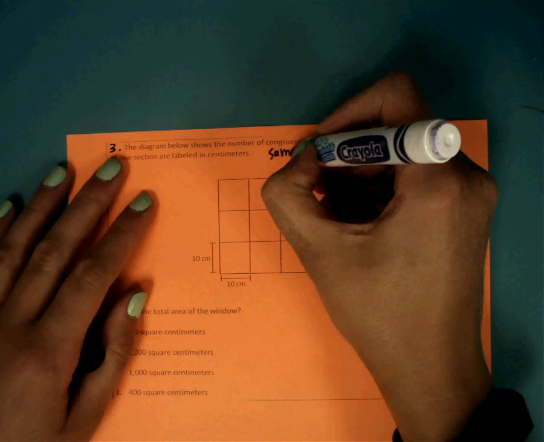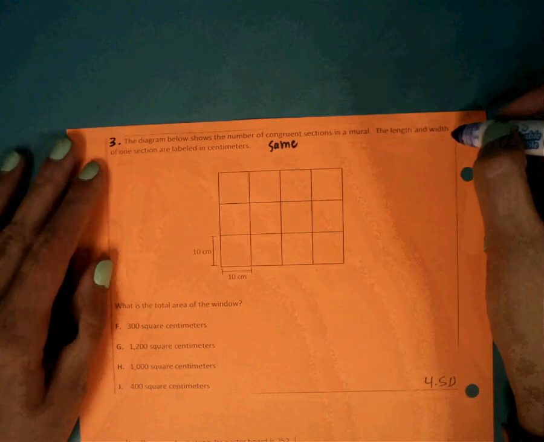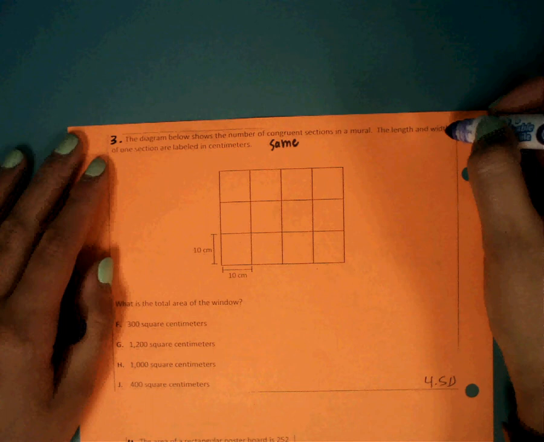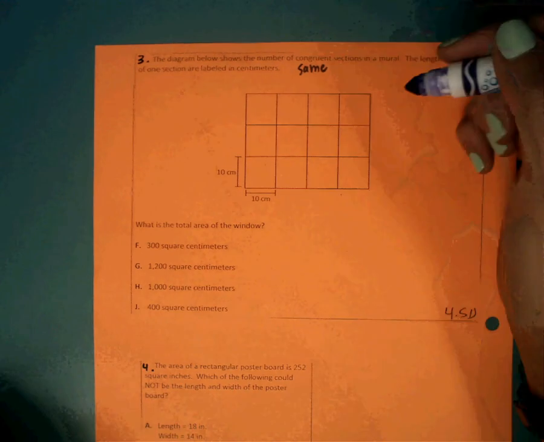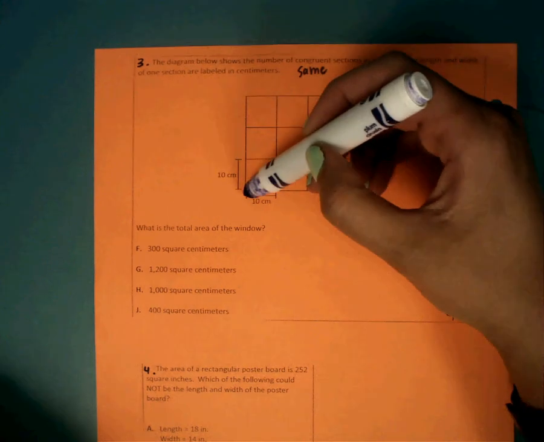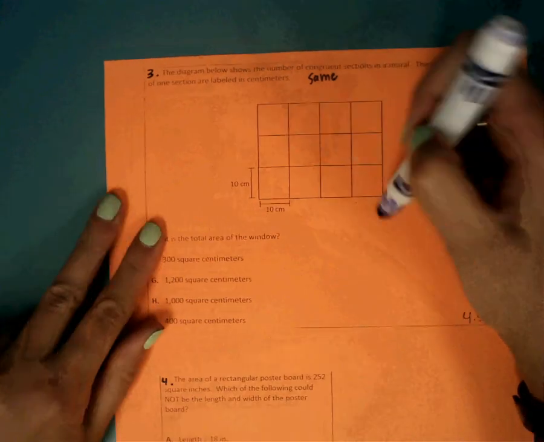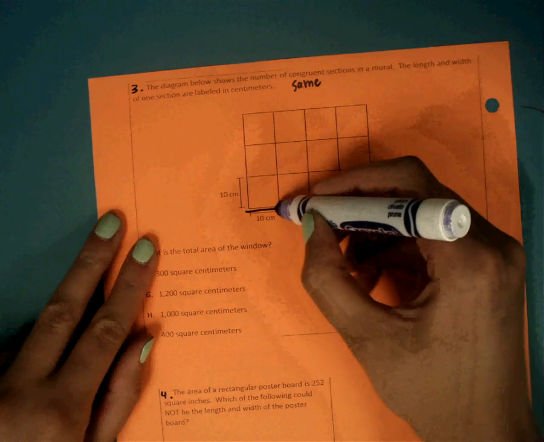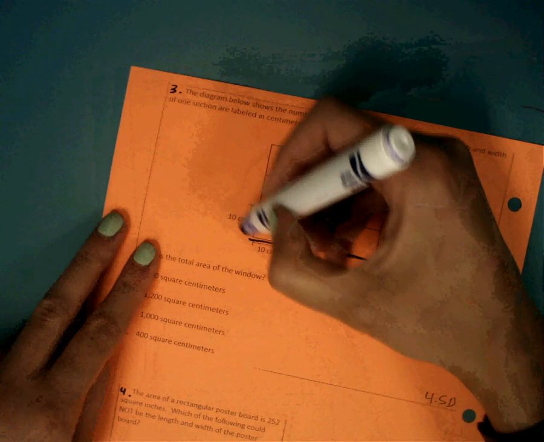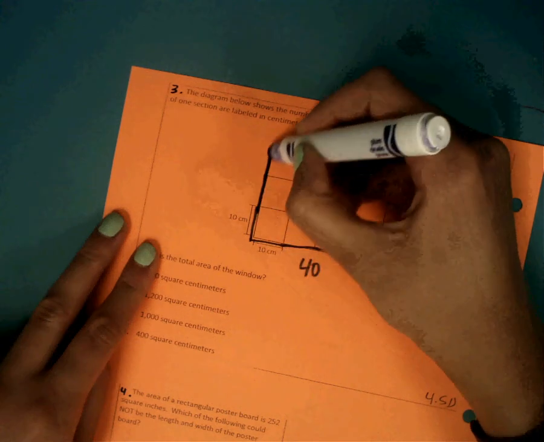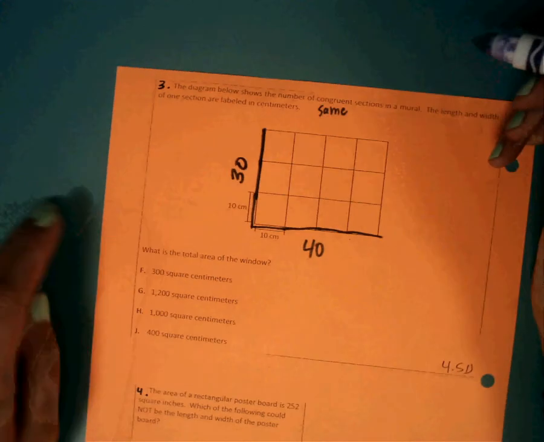The diagram below shows the number of congruent sections. Remember, congruent means same. In a mural, the length and width of one section are labeled in centimeters. What is the total area of the window? Well, this is important that we see what's going on here. So this is 10. So I need to find the length and the width. So this is 10, 20, 30, 40. And this would be 10, 20, 30.